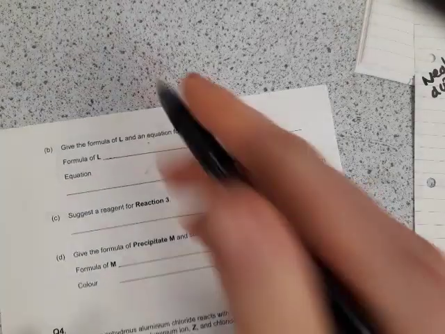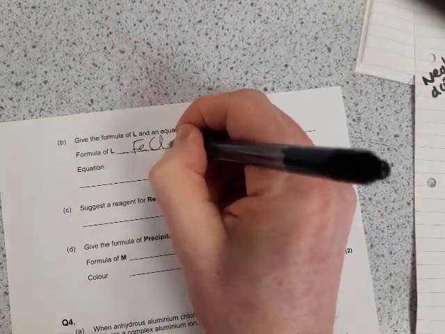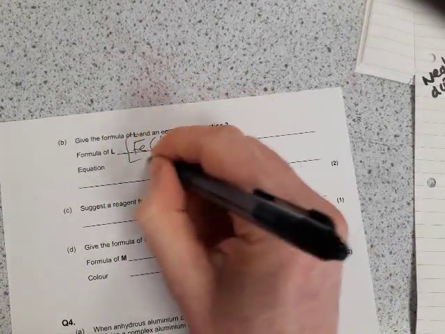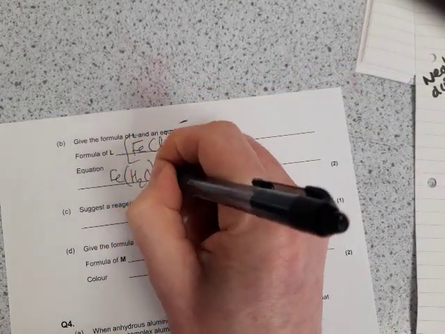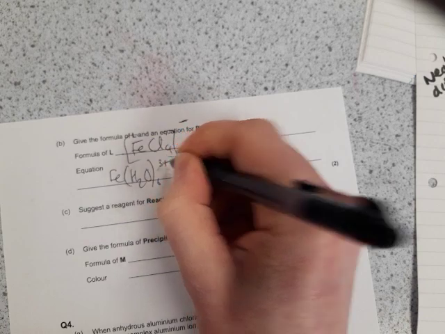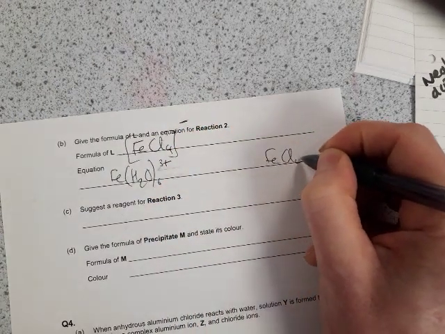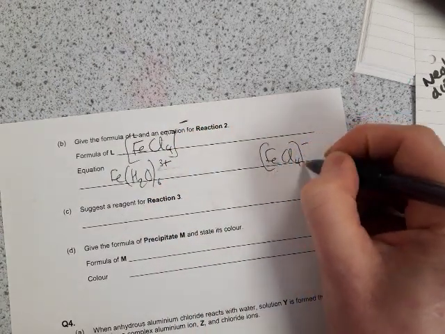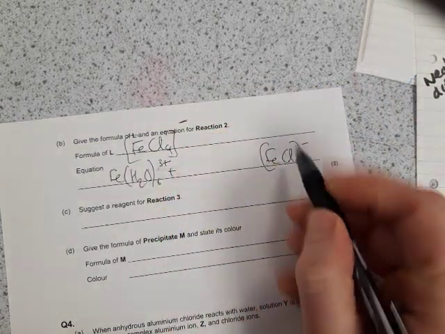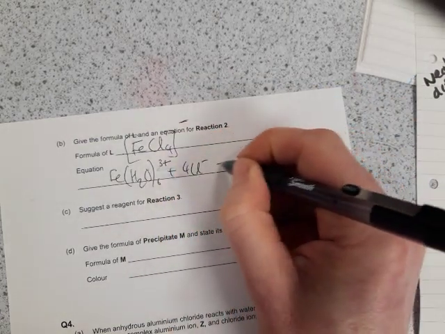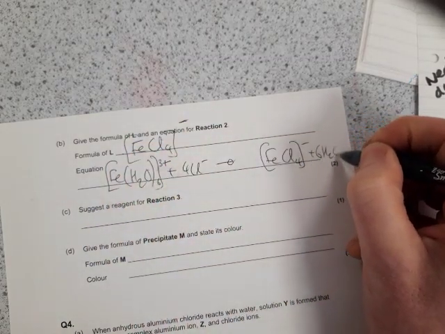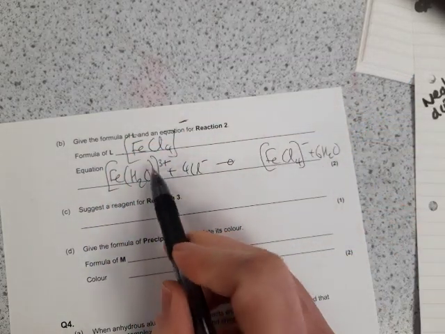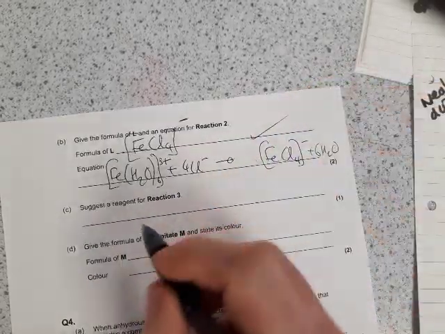Alright, formula of L, it must be this, FeCl4 minus. You can only ever get 4 chlorides around these things. The equation, let's just make it up. So it started off like that, and I know it ended up like this. So you just got to get used to blagging it. 4 chlorides, so that's going to be 4 Cl minuses. Kicks out 6 waters. Should be a 1 minus on this side, 1 minus overall on this side. Looks good to me. Suggest a reagent for reaction 3.